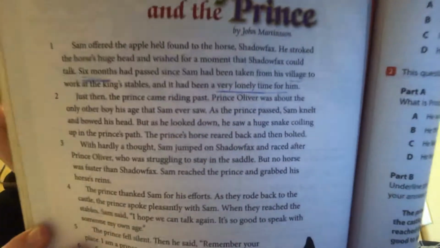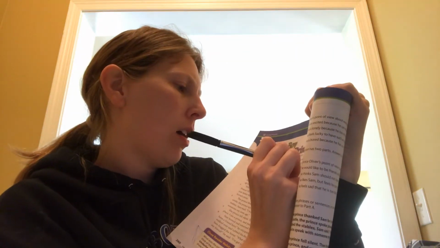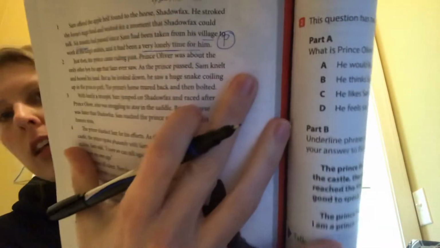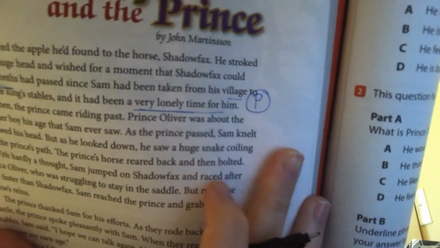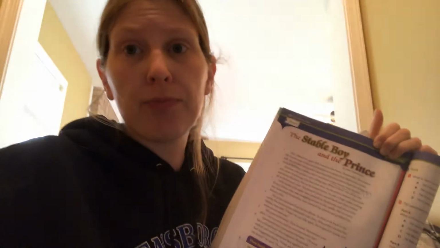So I've underlined those things and I'm going to write a P to represent this is a problem. It sounds like my problem is my stable boy is very lonely. I'm betting that's going to be an important part of this text.